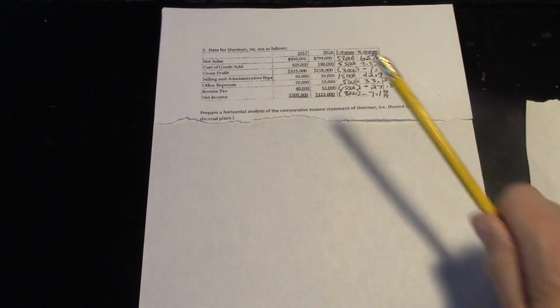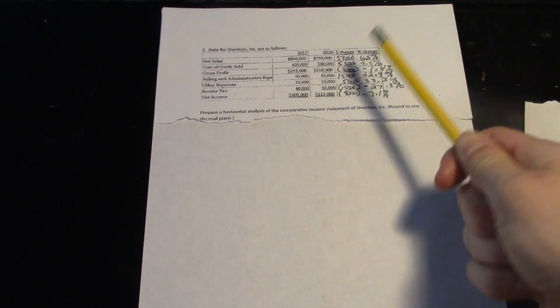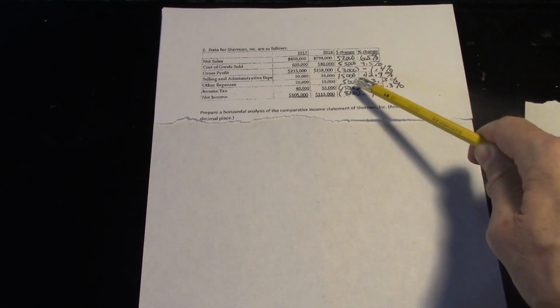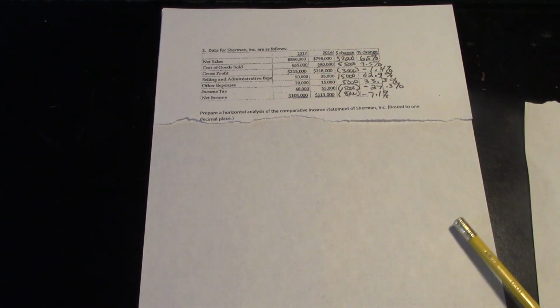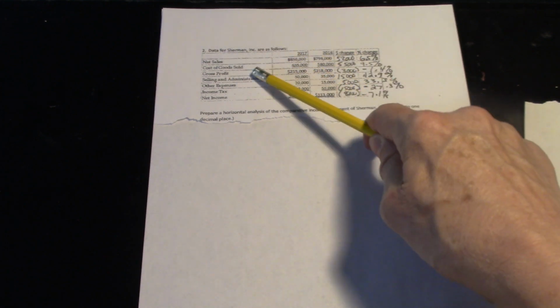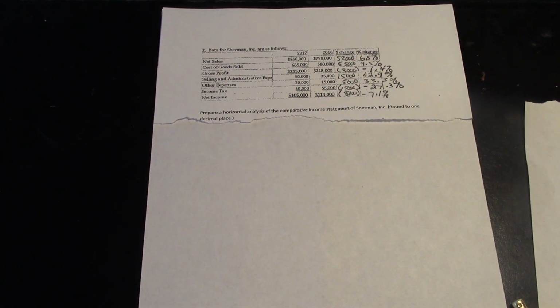You've got two years, you get the difference. If it increased, it'll be positive. If it decreased, it'll be negative. Then you take that dollar change and you divide it by the older year to see what percentage it increased or decreased for the next year. And that's it. That's all a horizontal analysis is. It doesn't really matter if it's an income statement like this or a balance sheet. You just go line by line and find the difference.